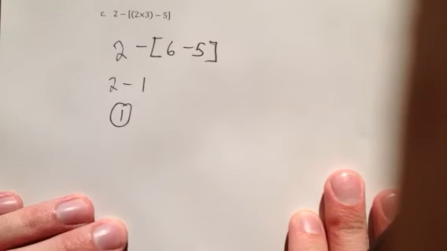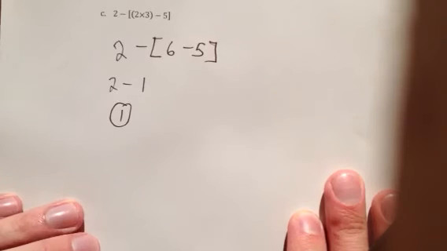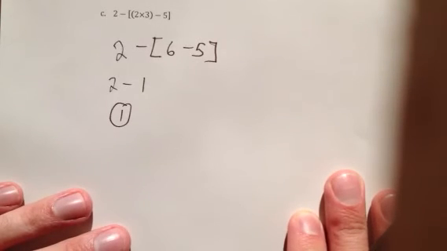That's really all we've got today. We're just practicing working those symbols of inclusion from the inside out. If you keep that in mind, you should be fine.